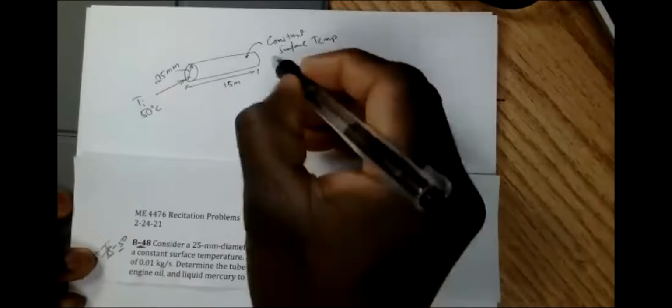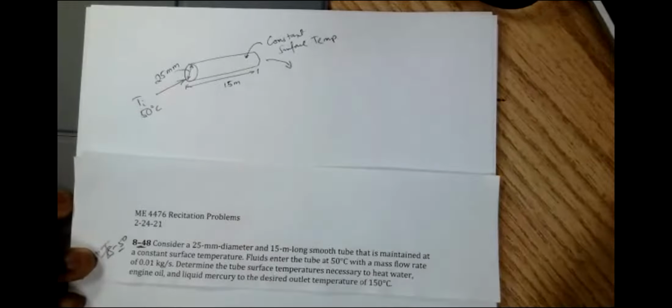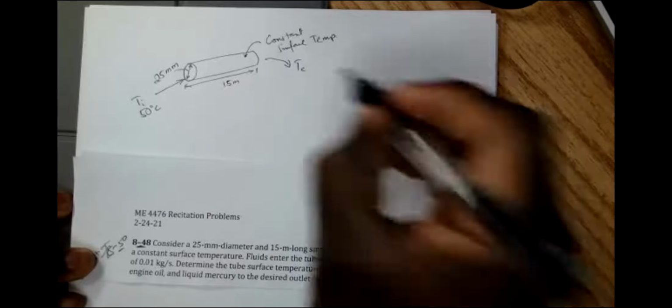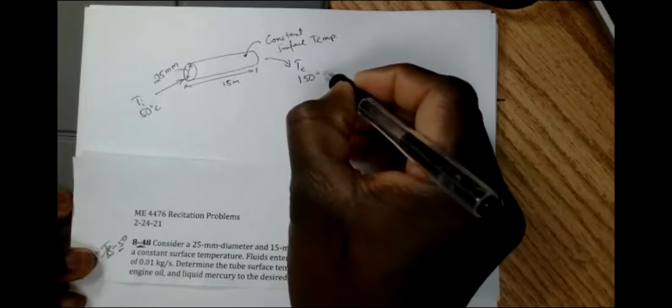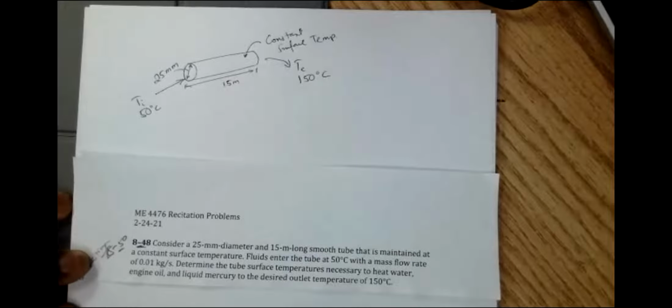And the expected T out, T exit, is 150 degrees Celsius. Okay. And then, what other value do we have here?